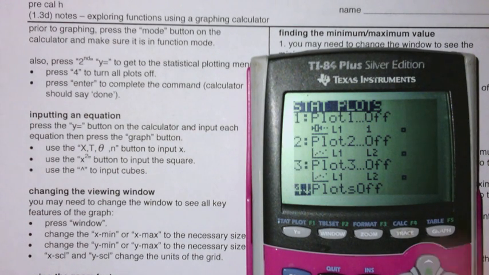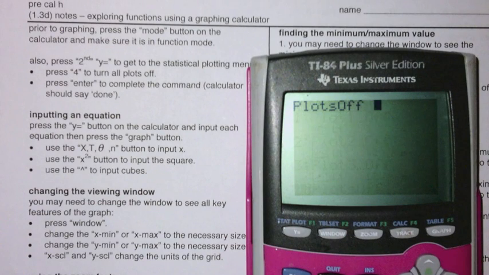You can either hit the number 4 or scroll down and hit enter, and then it'll say plots off, and then you have to hit enter again. Moral of the story with the graphing calculator, when in doubt, hit enter, because sometimes things don't get done until you hit enter. So it says done, so it turned off all those plots.